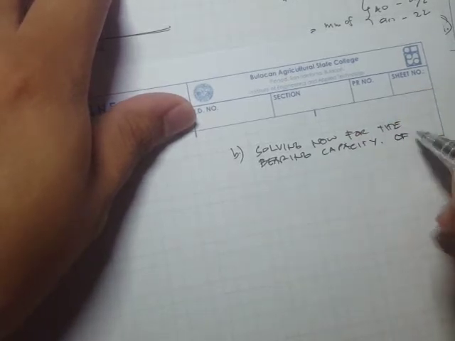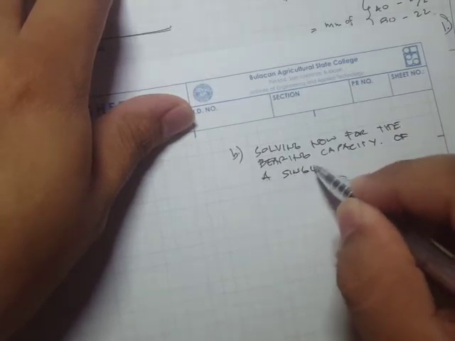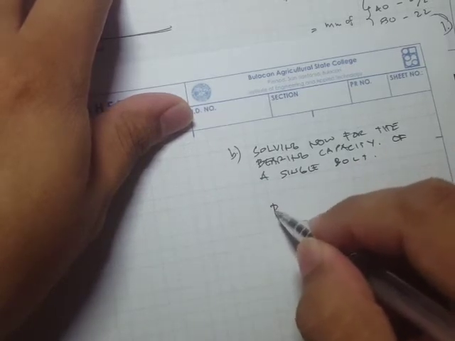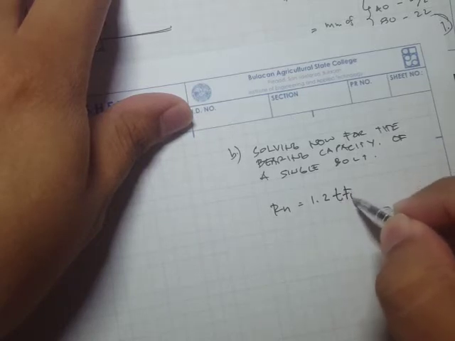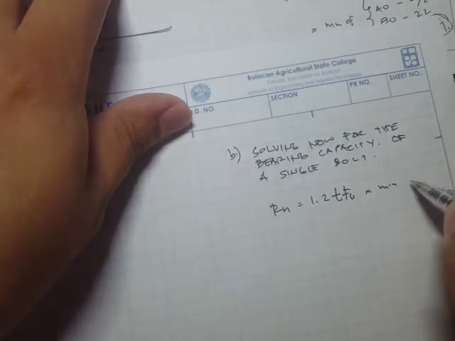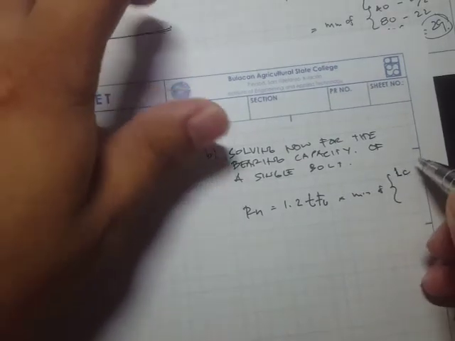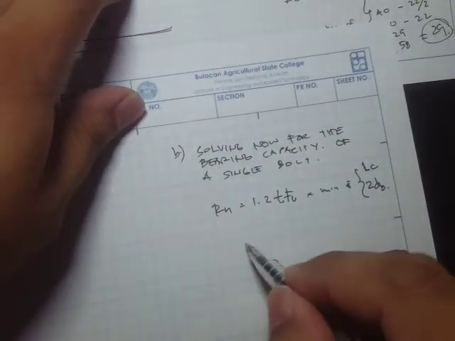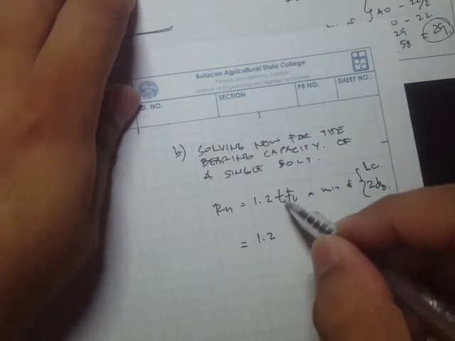Okay, of a single bolt. So Rn is equal to 1.2 times T. This is our equation, times the minimum of either Lc or 2 times the bar diameter. Okay, so we substitute the values. We have 1.2 times the thickness.